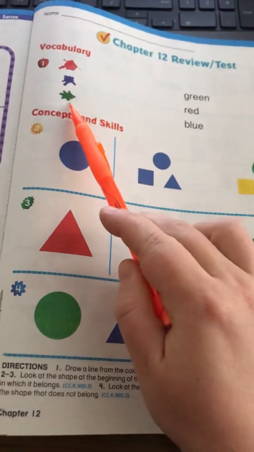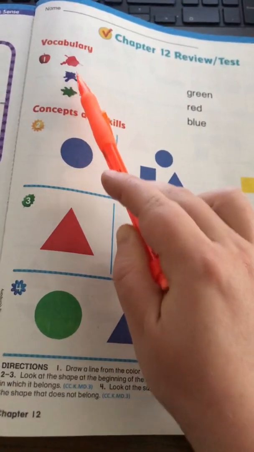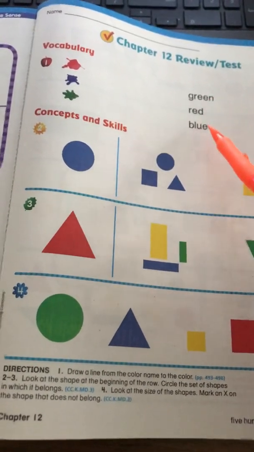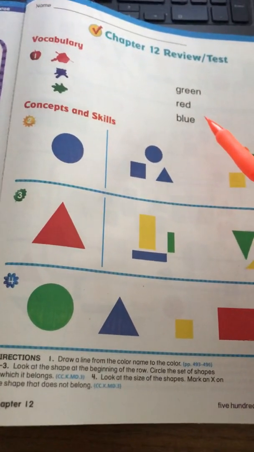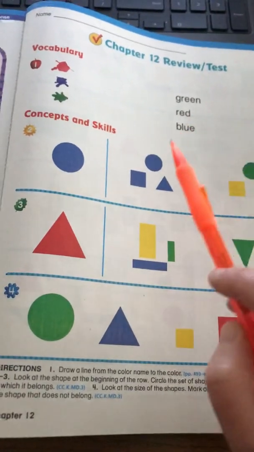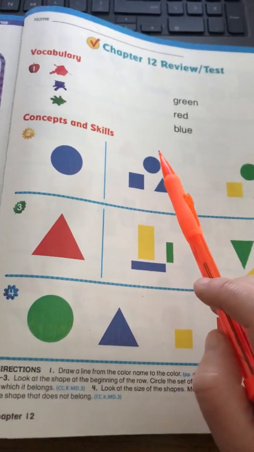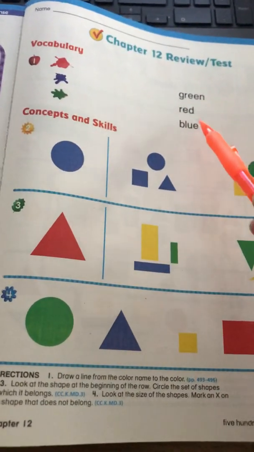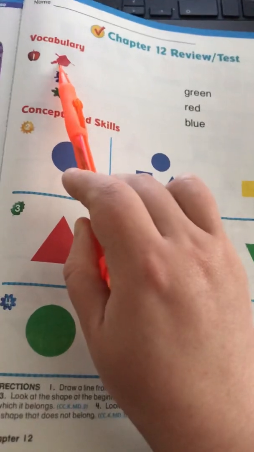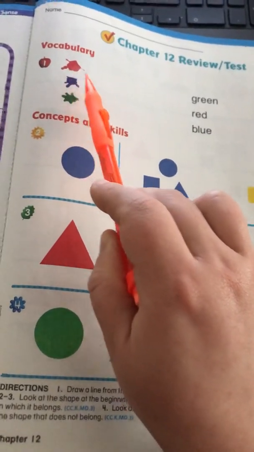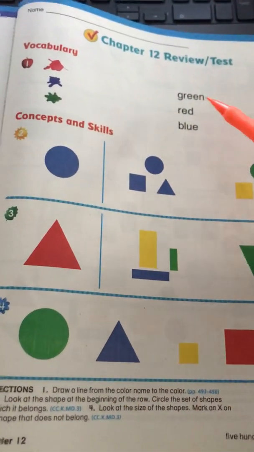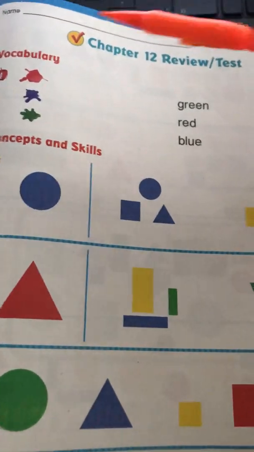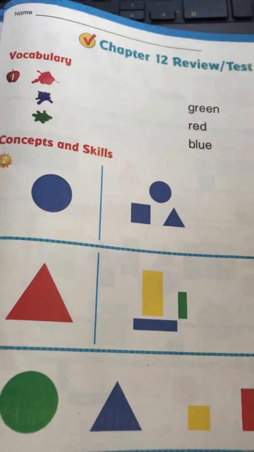We see 3 colors here: 1, 2, 3. And we see color words on the side. What you need to do for number 1 is draw lines to match the colors to the color words. So what's this color? Draw a line to the correct color word that you see here. And do that for all 3 colors.